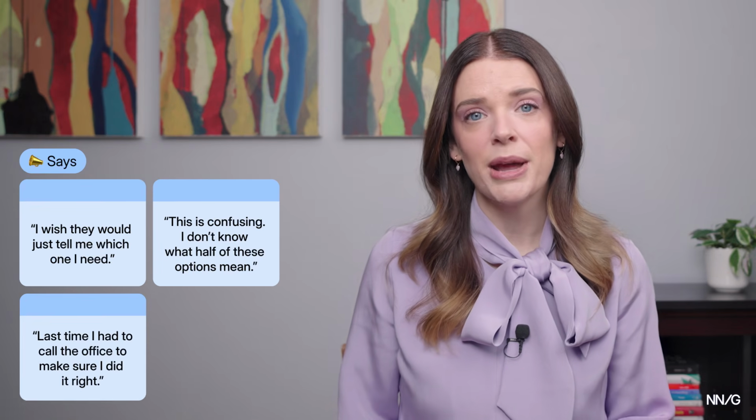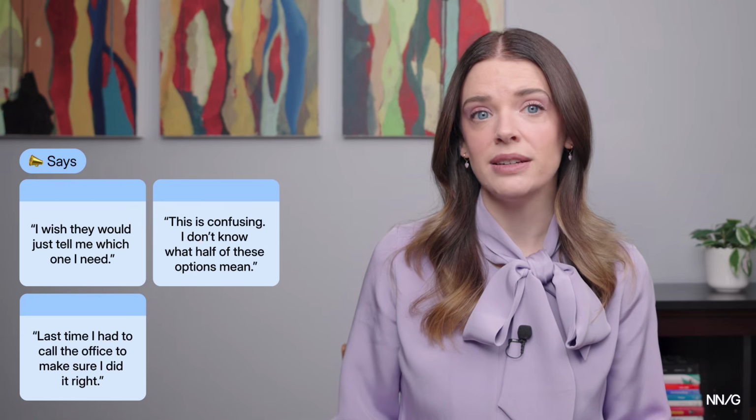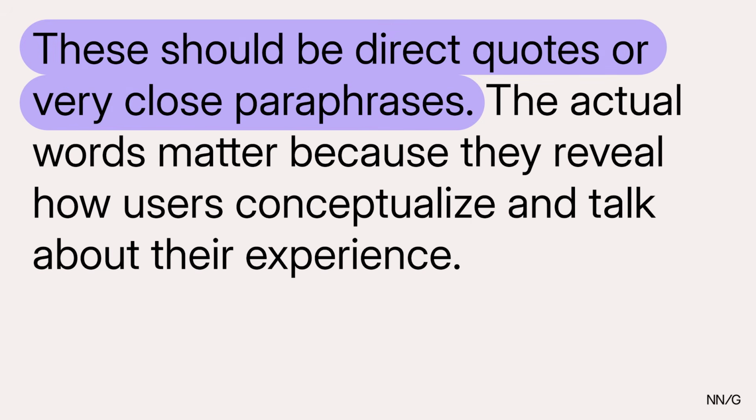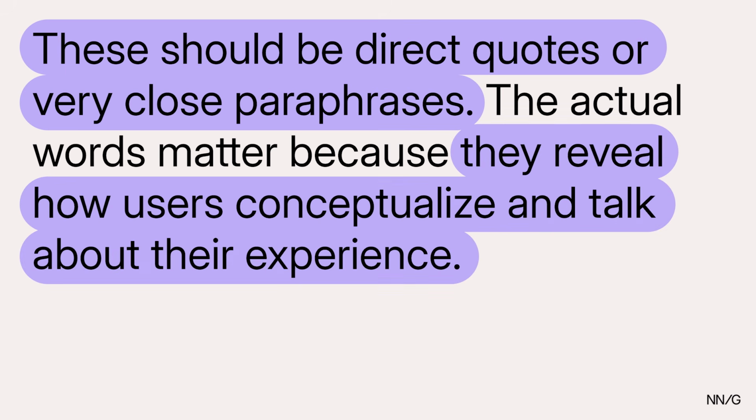A few examples of sticky notes that live in the says quadrant could be, "I wish they would just tell me which one I need." "This is confusing. I don't know what half of these options mean." "Last time I had to call the office to make sure I did it right." And saying to a friend, "Their booking system is impossible to figure out." These should be direct quotes or very close paraphrases. The actual words matter because they reveal how users conceptualize and talk about their experience.